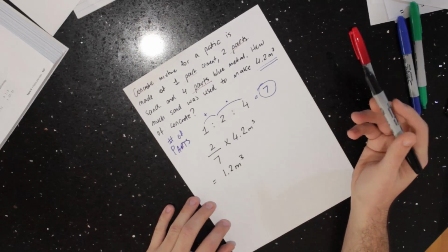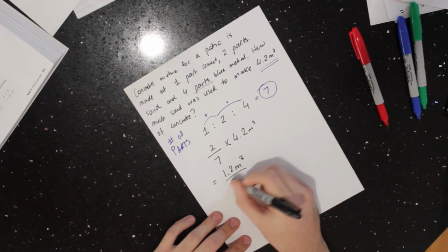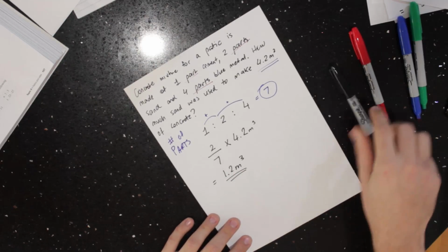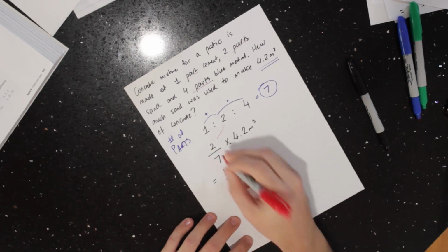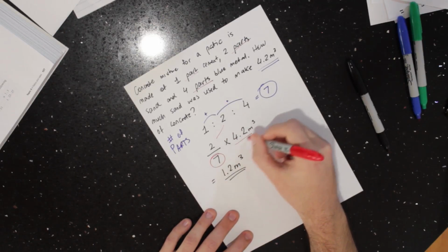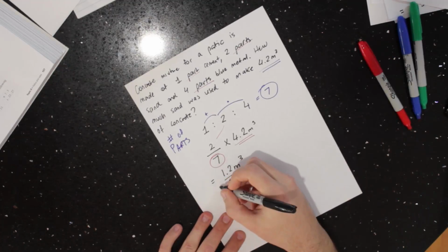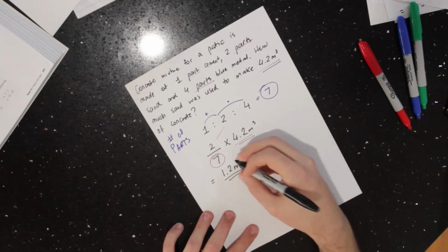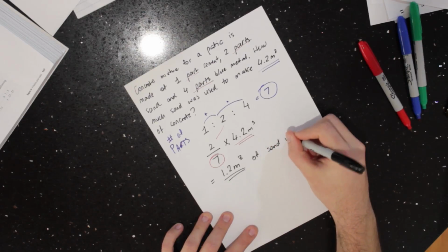So that actually means that what we have found is, because it's asked how much sand was used to make up 4.2 meters cubed of concrete, we found our ratio using our ratio of sand here over our whole number of parts, and we've multiplied it by the amount that we're sharing. We're actually going to have 1.2 meters cubed of sand used right here.